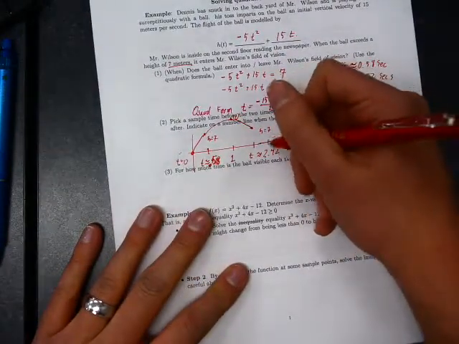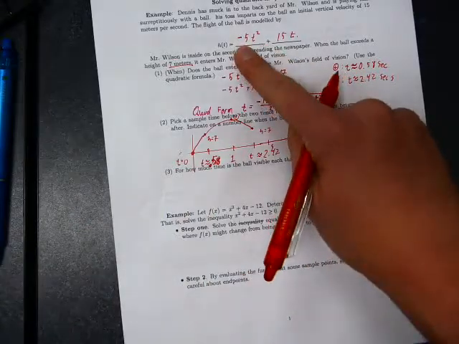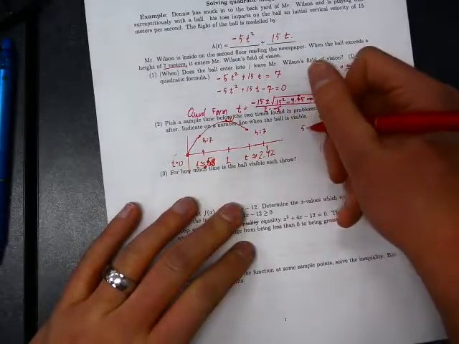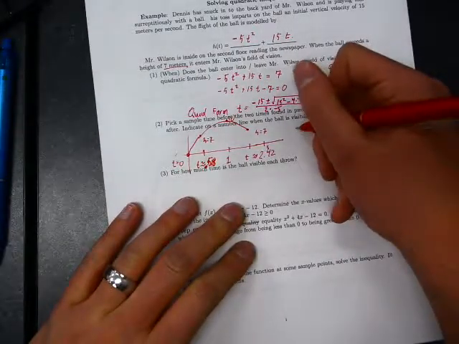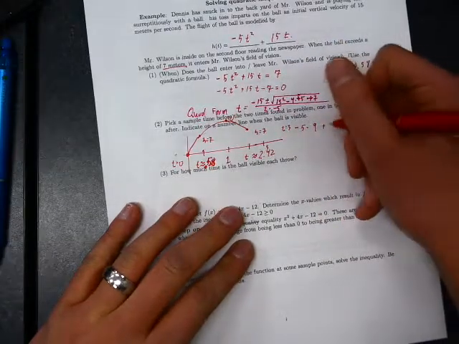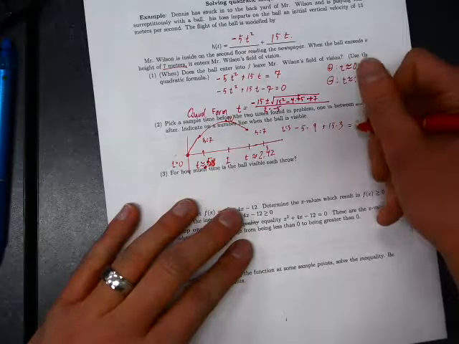What's a time that's slightly bigger than 2.42? How about 3? Plug 3 into that. Let's see, you get, oh goodness, minus 5 times 9 plus 15 times 3. Oh, that's not so bad. That's 0.